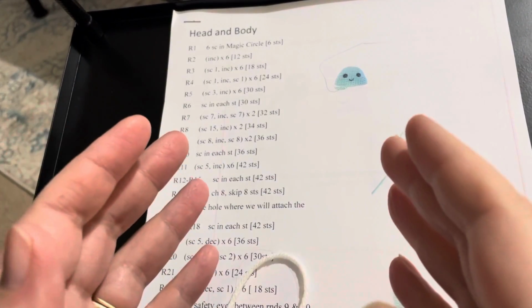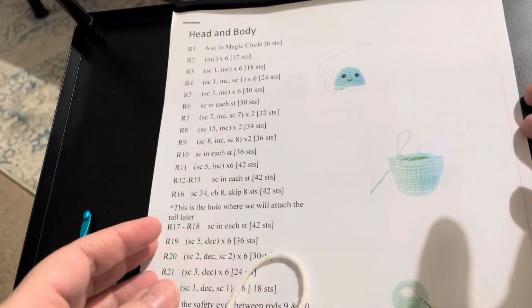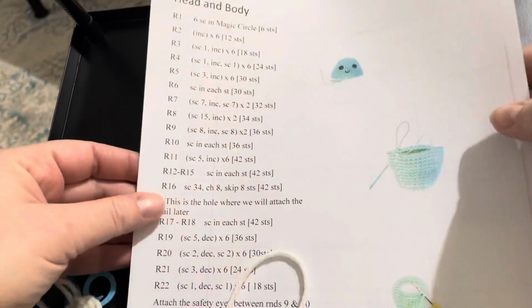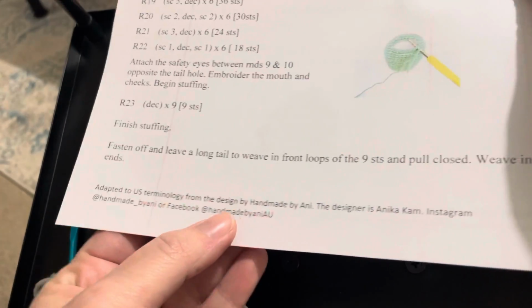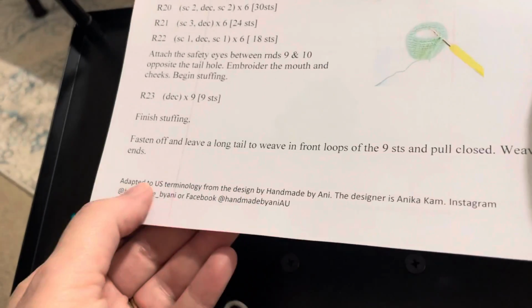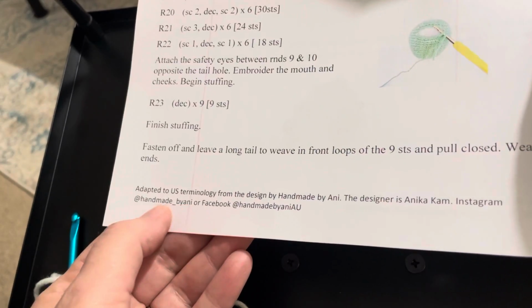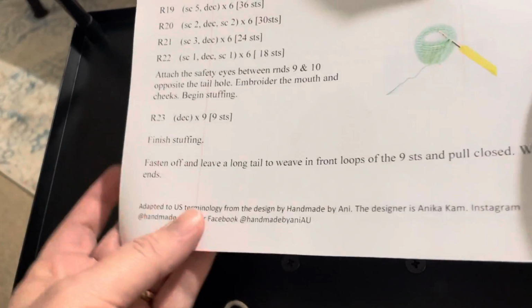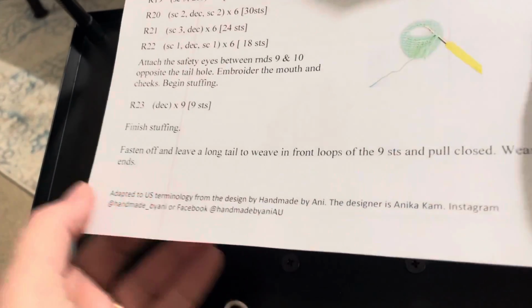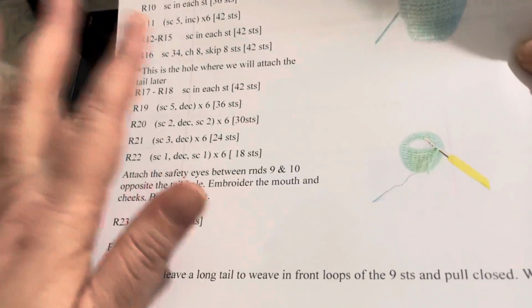Okay, so this first video is going to address how we're going to read the pattern that I handed out in class. Now, I rewrote this pattern, but I want to make sure I give credit to Annika Cam. This is her free pattern that she gave on her Handmade by Ani, I think. Annika? I don't know. Anyway, that's how you can find her on Facebook, Instagram, whatever. And she is the one who wrote this pattern.